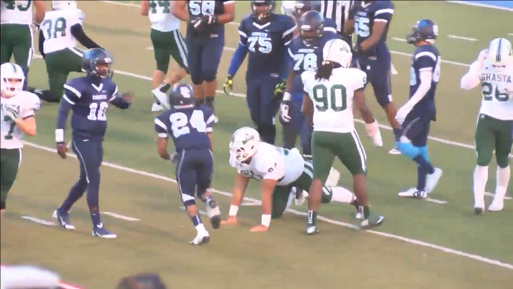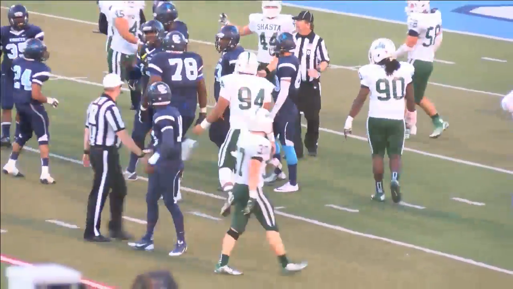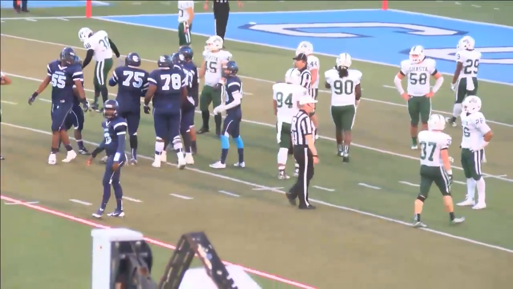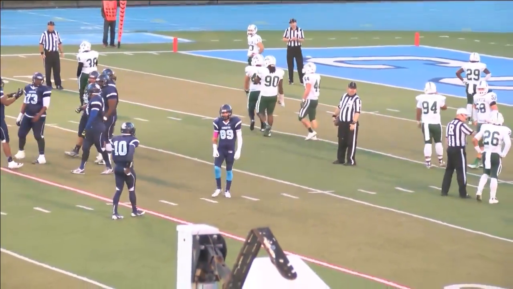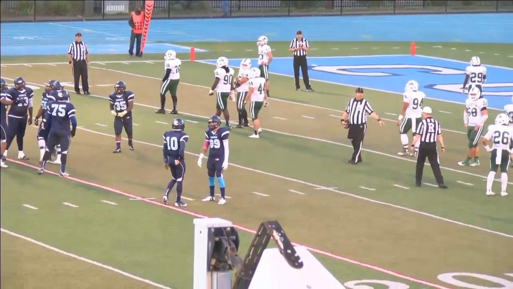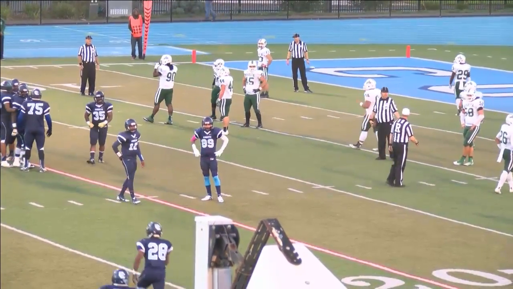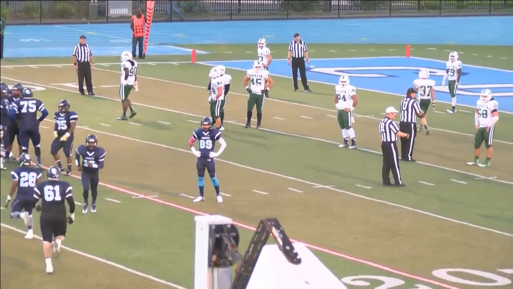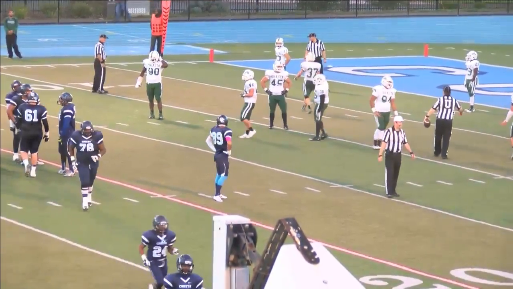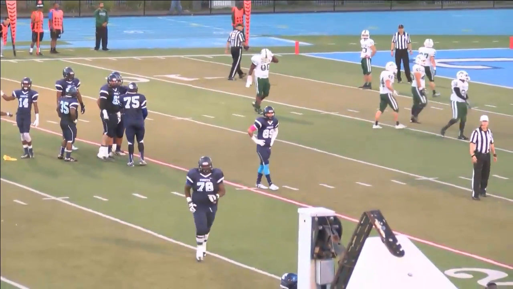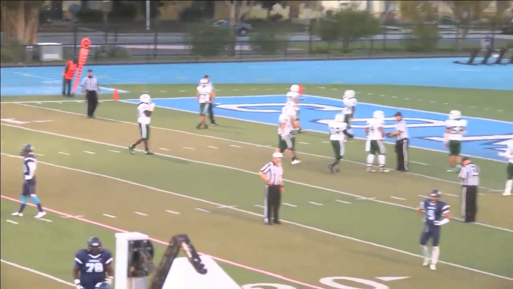That's number 24. And there's another penalty. Now frustration is mounting for Shasta College. That's 2 consecutive penalties. That was after the play, throwing the running back down after the whistle. So it looks as though that's going to be another penalty on Shasta. So after the roughing the passer penalty, they come back with an unsportsmanlike penalty as well, a dead ball penalty.